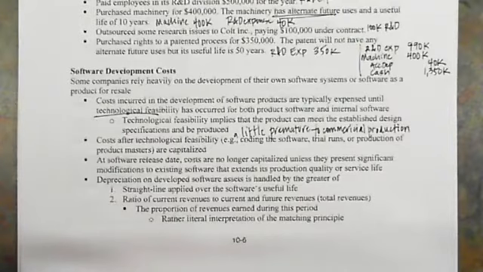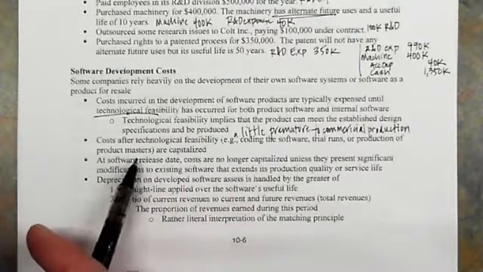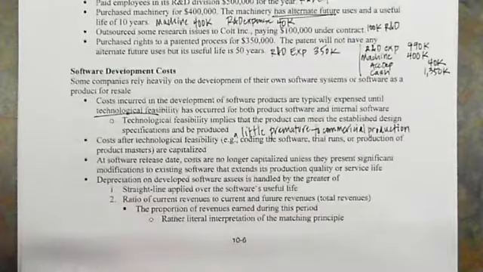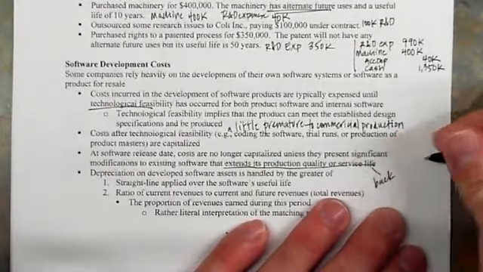Costs after technological feasibility are capitalized, so coding it, doing the trial runs, the production of the product masters, like prototypes sort of analysis. Again, this stuff, if it weren't software, would still be R&D expense. But since it's software, we have a little bit less of a stringent threshold. We kind of back it up and say, because of the nature of it, we allow them to capitalize a little more. At the software release date, we no longer capitalize those costs unless the modification extends the production quality or service life. So again, it's sort of back to basic capitalization rules.